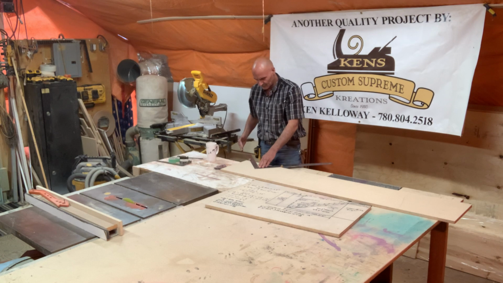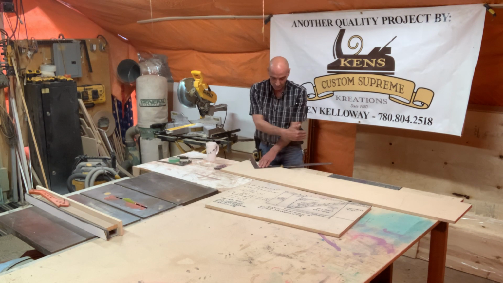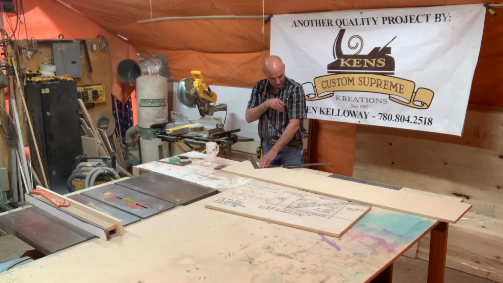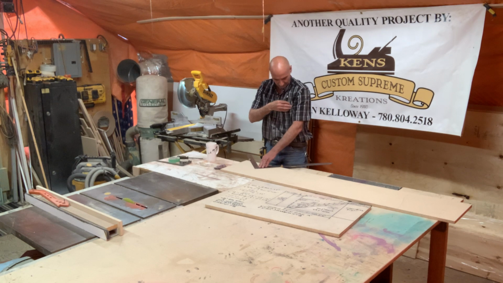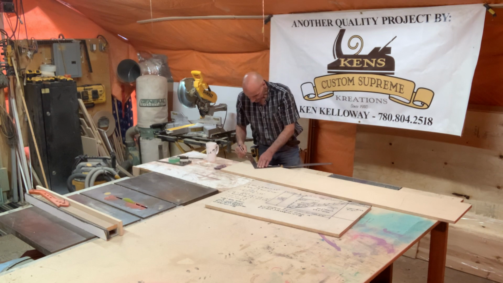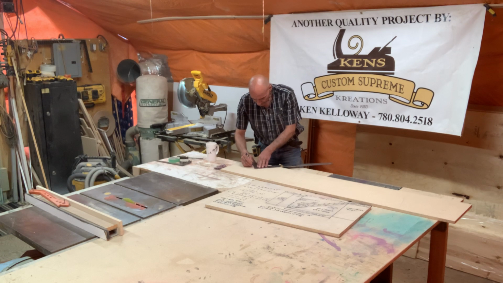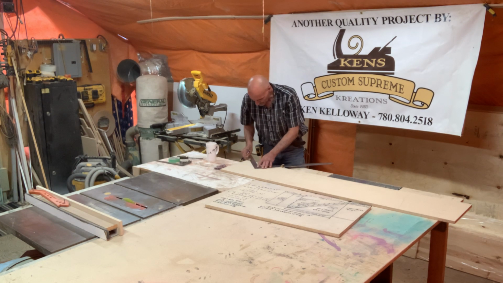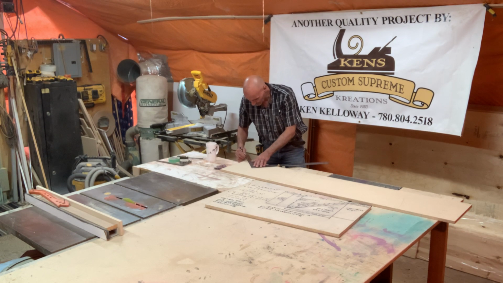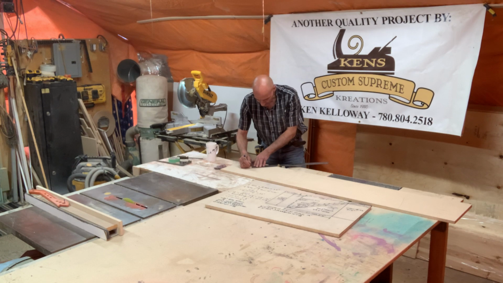So now we got the rise here and the run that way. So now I'll just take my pen, and actually I'll go right out further. I like to go right to the end of the material. That's a run.